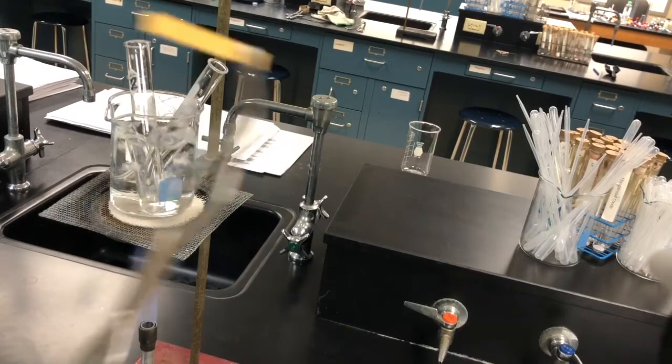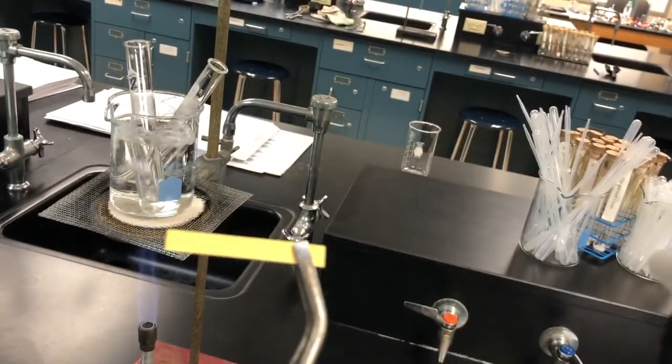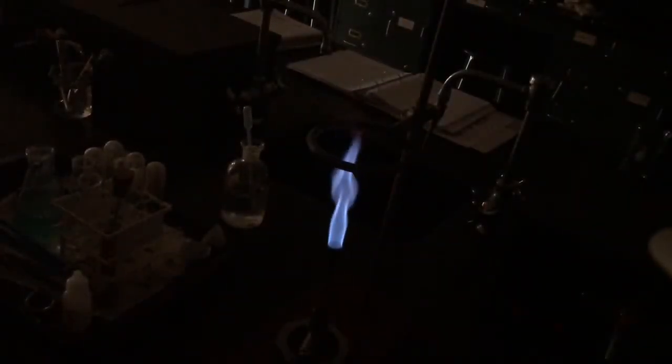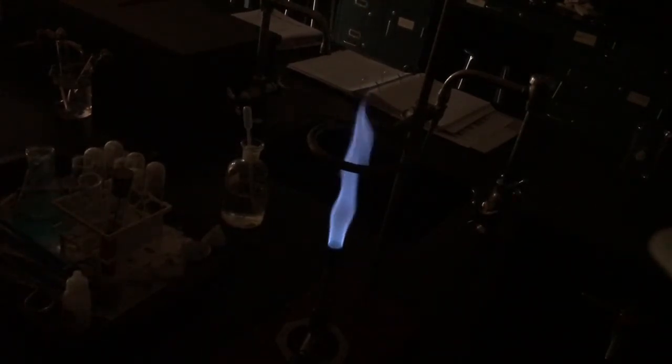Okay, and it's not turning blue, so we know that it's negative for the ammonium ion. Next is going to be dealing with the flame test, and this is actually one of the cooler parts of lab.